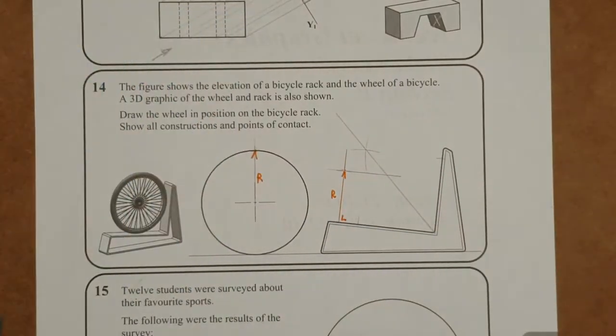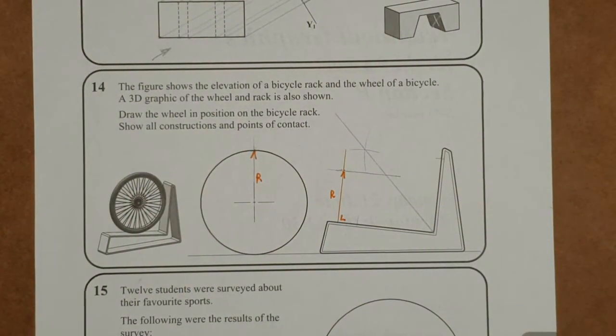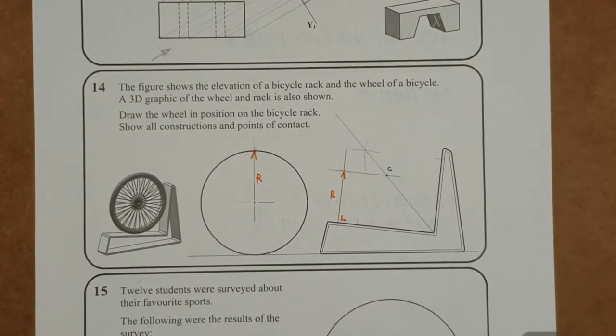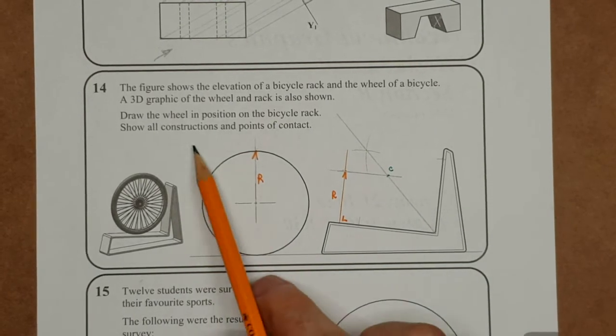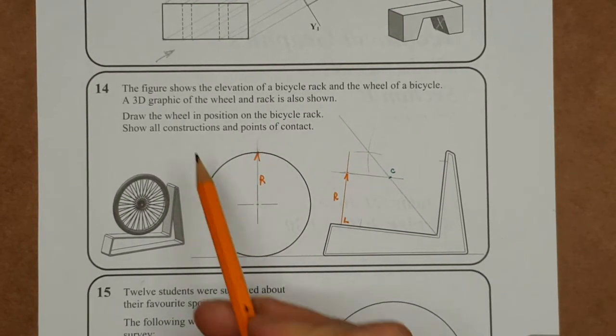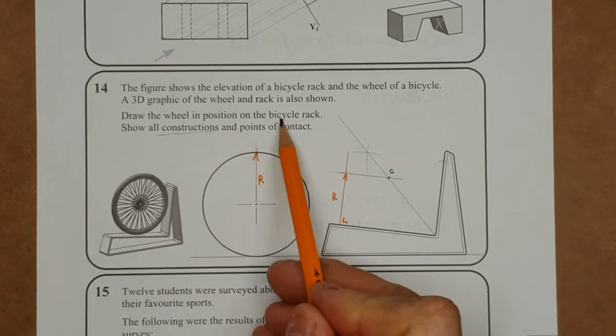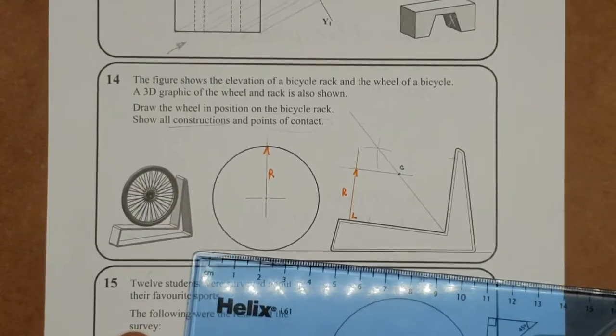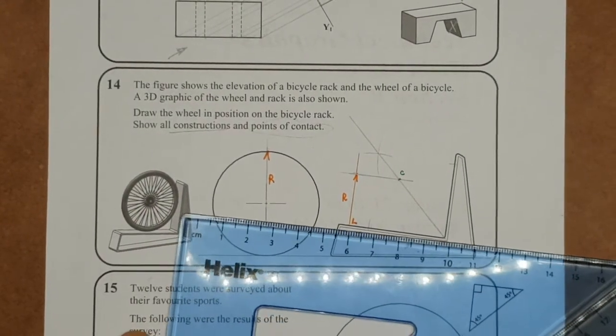So that gets me the correct center point, but that is not all I need. I have my center point now here. I could go and draw the circle, but I don't like that. I prefer to show all constructions and point of contact. So I have kind of shown all my constructions, but I certainly haven't shown my points of contact. Now to do that, point of contact is always going to lie on the normal.